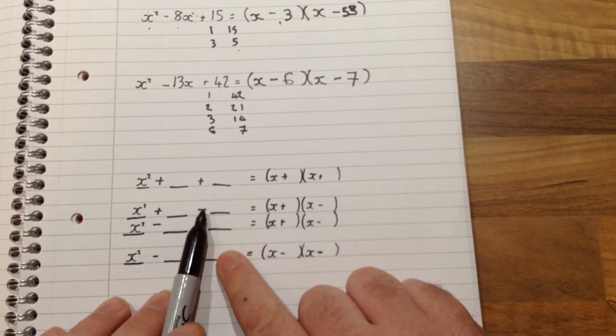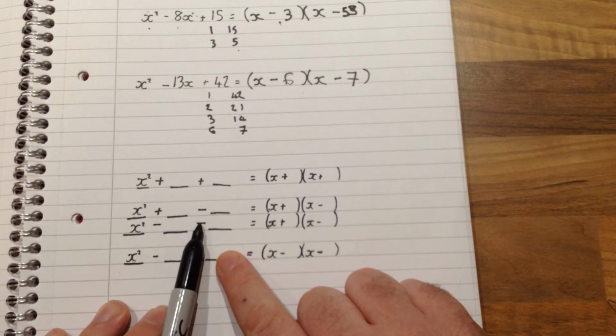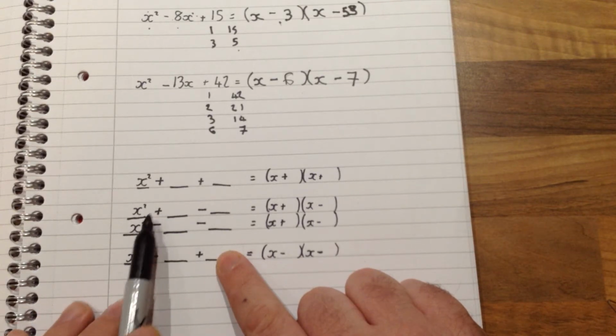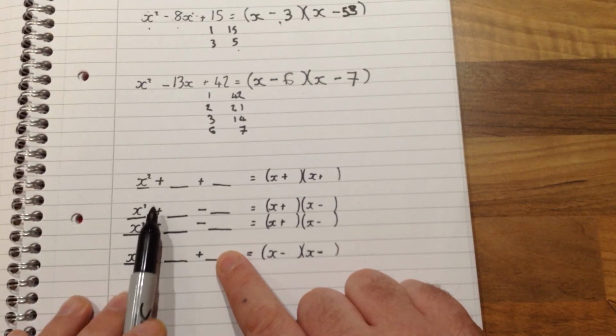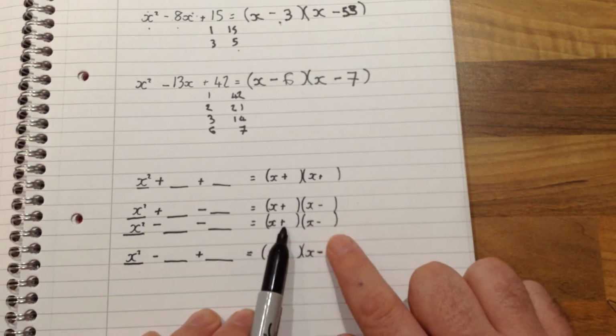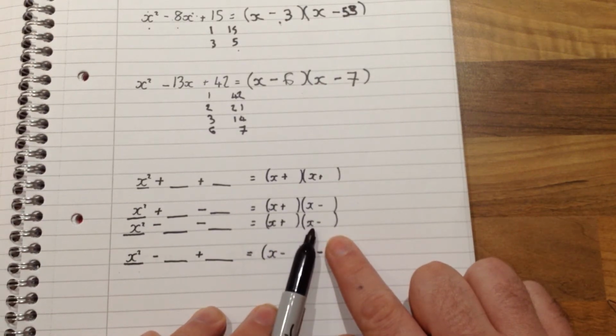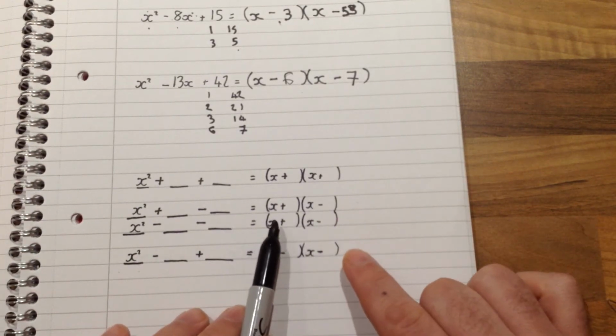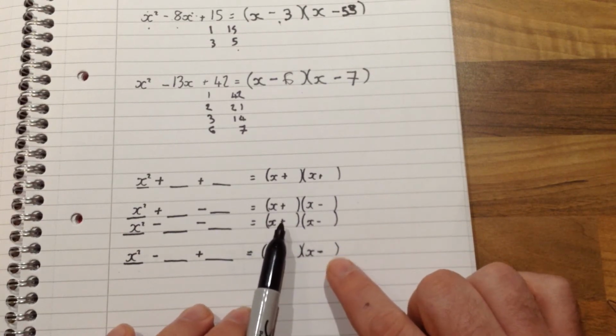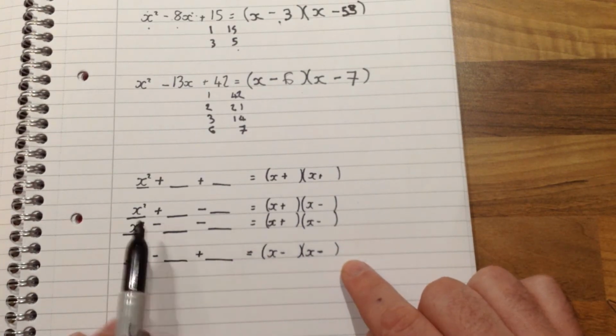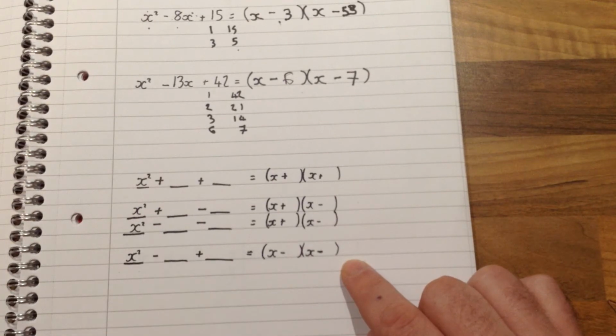And then, if the end number is a minus, and the number in the middle is a plus or a minus, you'll end up with one positive bracket and one negative. But you'll just have to work out which way round it goes, depending on the numbers, to make it relevant for the middle section.